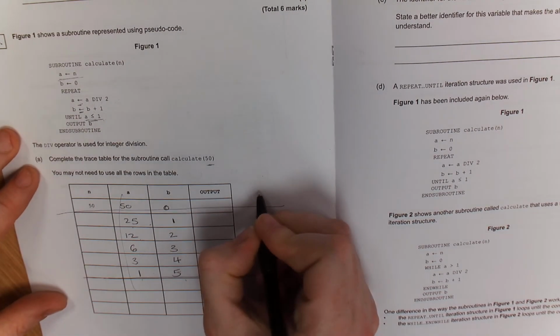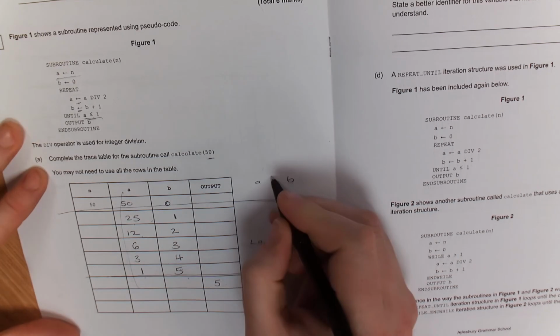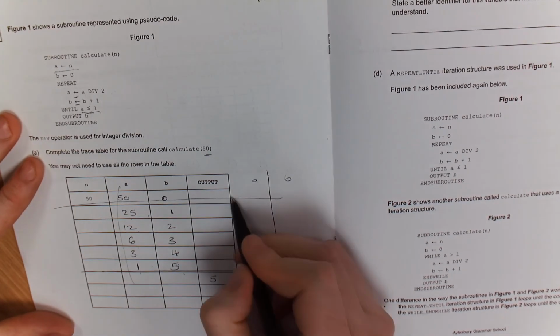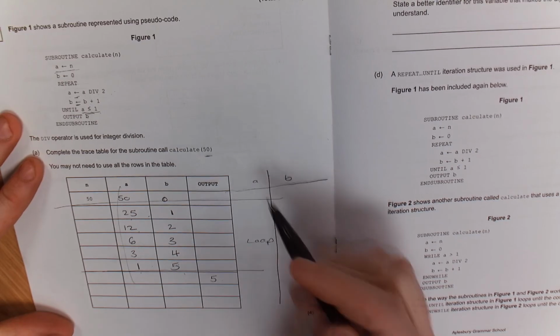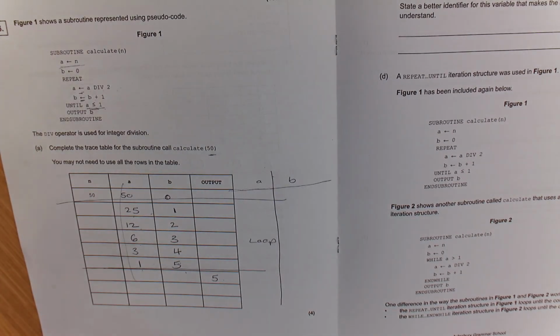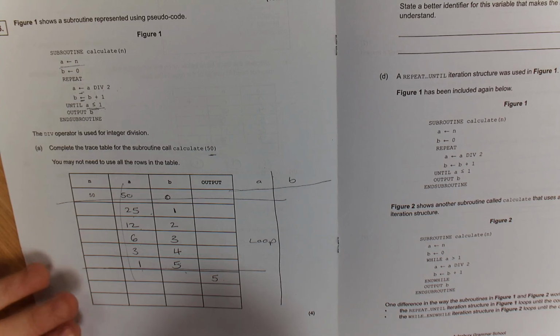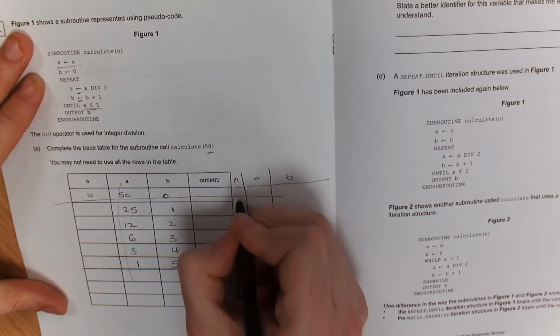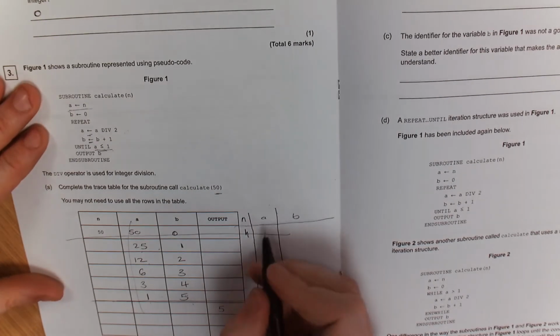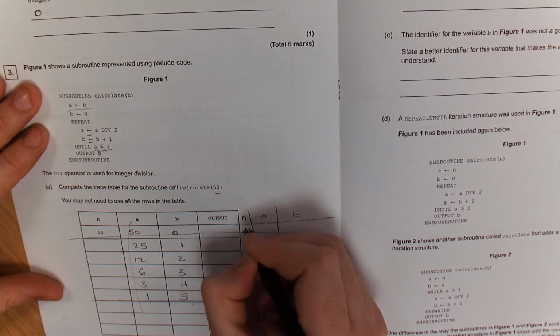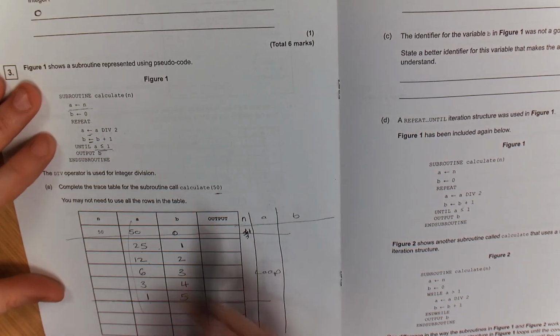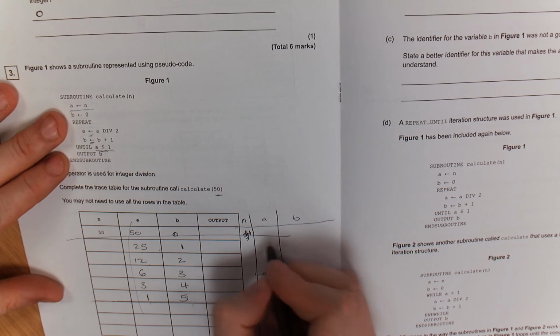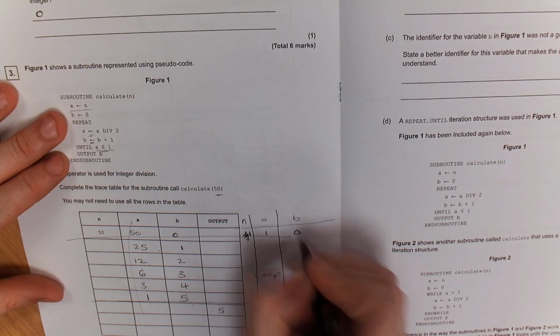It says state the value in the subroutine if you put number 1 in. Well, what you could do if you wanted to is put A and B at the side. This is the best way I answer these subroutine questions. If they then change it up on you and say, well, try and change it to this value. If I put the value in of n as 1, let me scribble that out. The value of n as 1. So I've got n as 1. A is equal to 1. B is equal to 0.